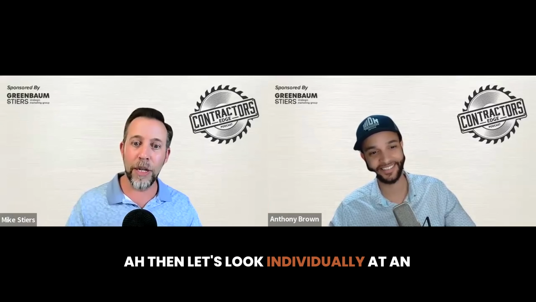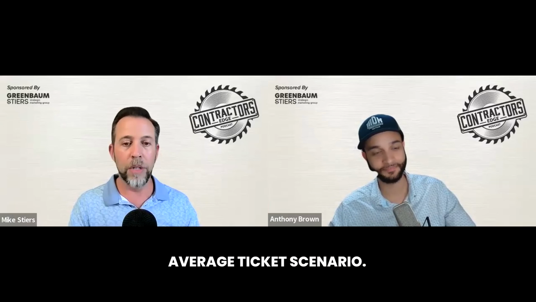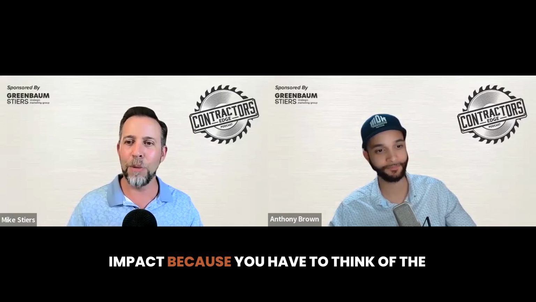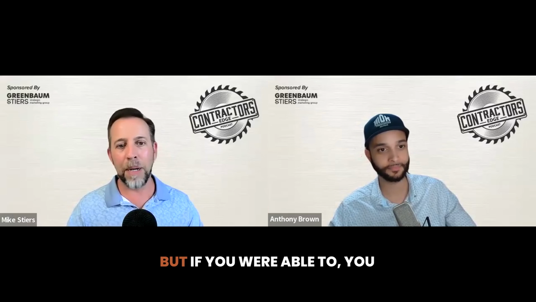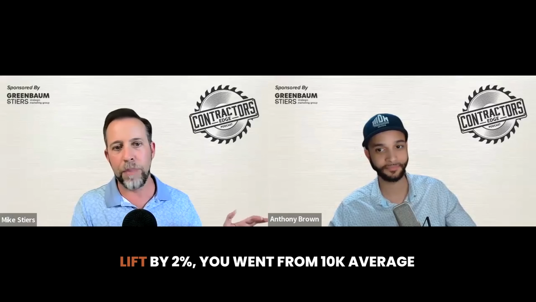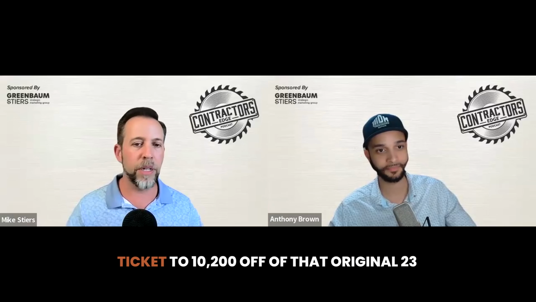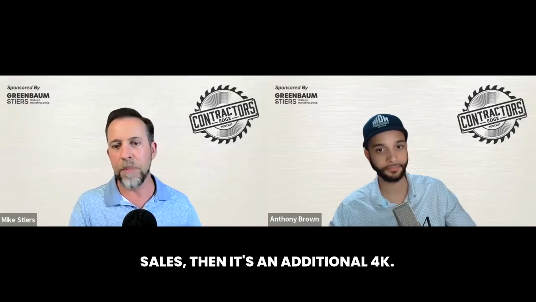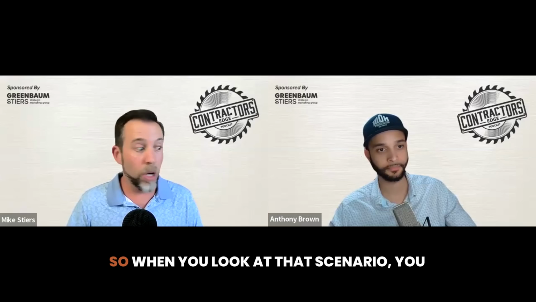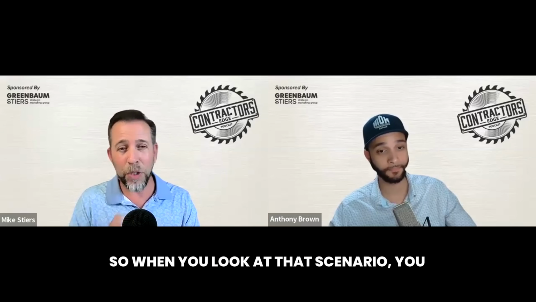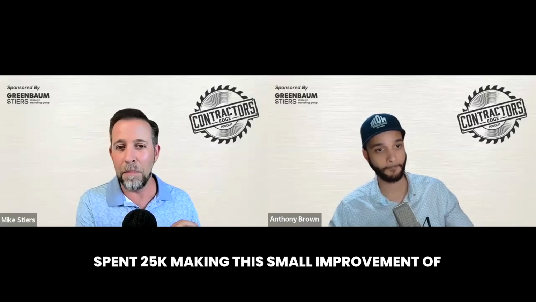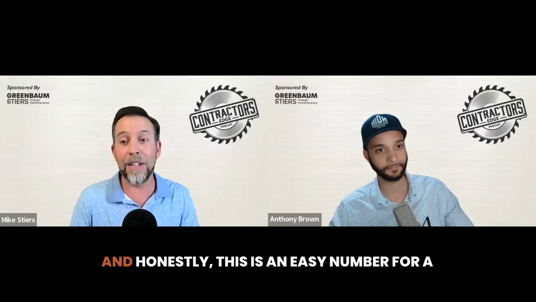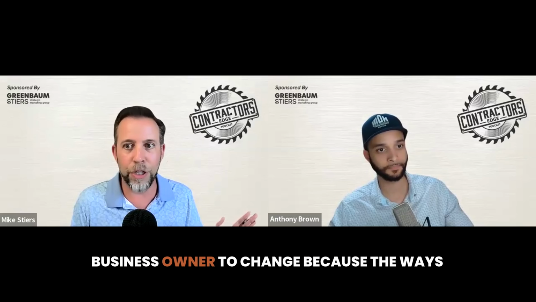Then let's look individually at an average ticket scenario. This one doesn't have as much of an impact, because you have to think of the grand scheme of things. But if you were able to lift by 2%, you went from a 10K average ticket to 10,200, off of that original 23 sales, then it's an additional 4K. So when you look at that scenario, you spent 25K making this small improvement of an additional $200 average per sale.